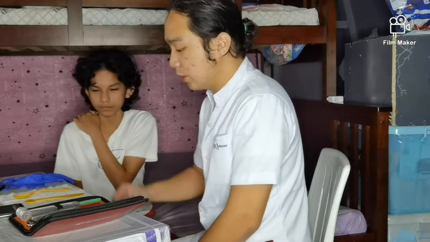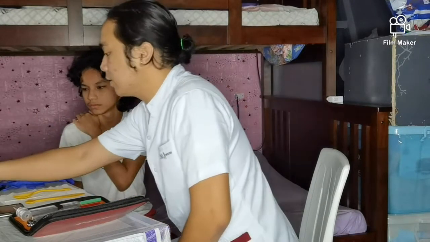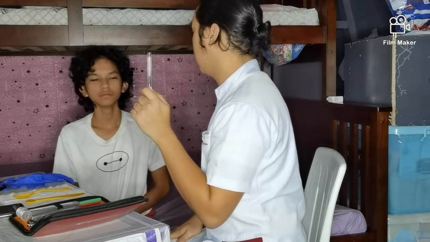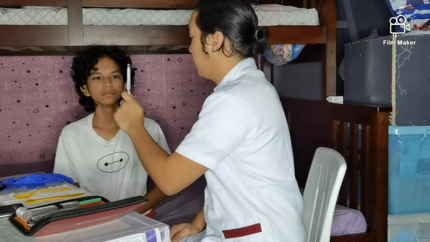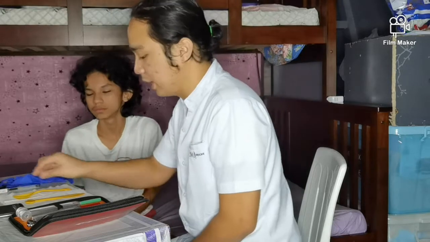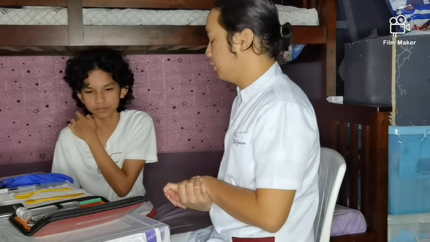Next, let's test for convergence. Where's my pen? Sir, look at the pen as I move it forward towards the eye. Normally the eyes will follow from 15 centimeters to 8 centimeters. So there is convergence of the eyes. Now we are done with the visual, so we are done with the eyes. Now let's move on to the ears.